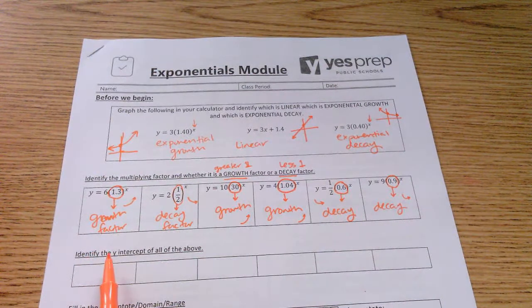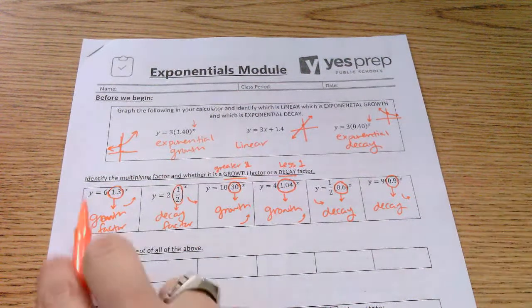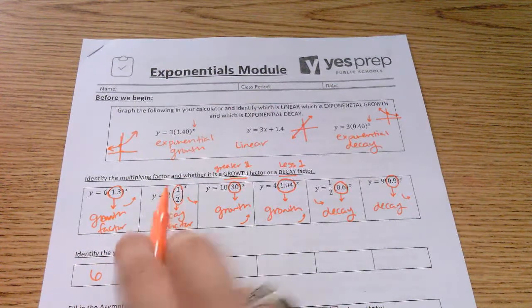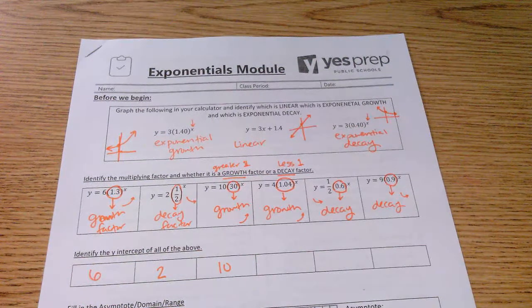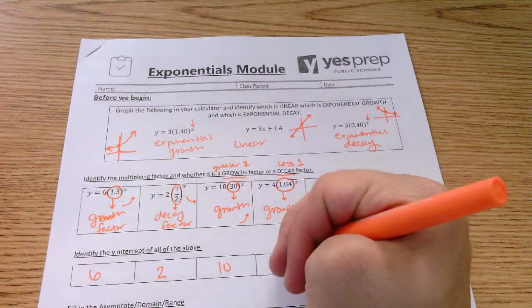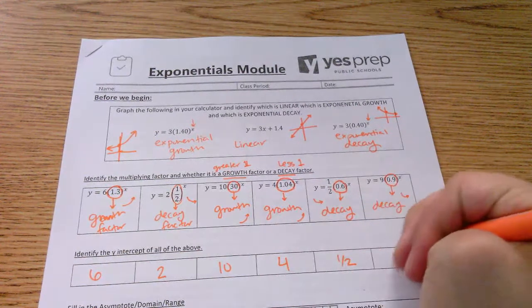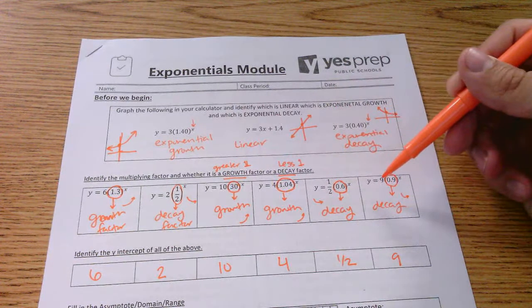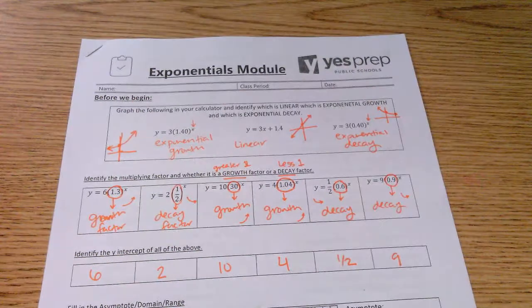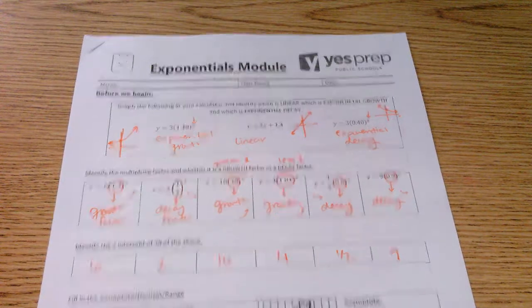Next, it asks me to identify the y-intercepts of all of the above. Because of that, I see a 6. That is the number in the front. That is the y-intercept. 6 is this y-intercept. This one here, 2 is the y-intercept. 10 would be this one. And I'm sure if you pause the video, you could do the rest of them very fast. But I'll do them with you. 4, half, 9. 4 in the front. Half in the front. 9 in the front. They're all in the front. Those are the y-intercepts. So when I graph them, I can easily put these points already in the middle of the graph.